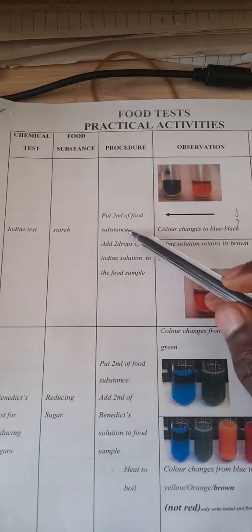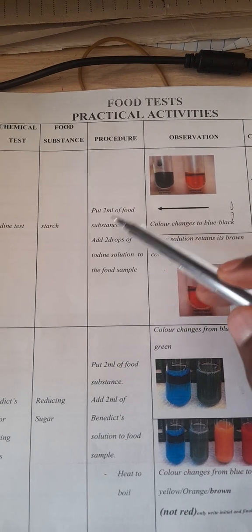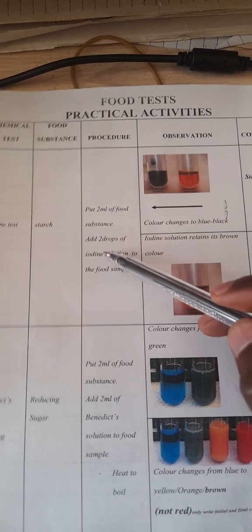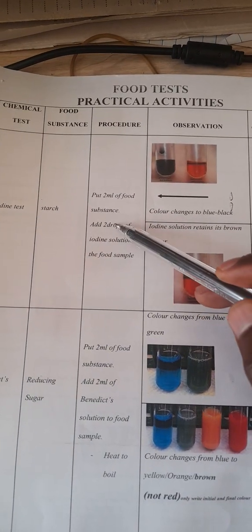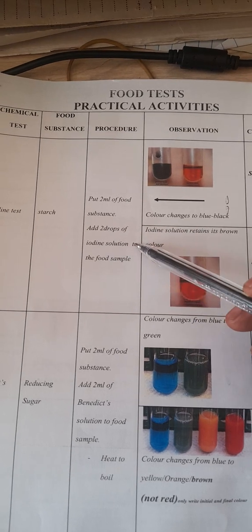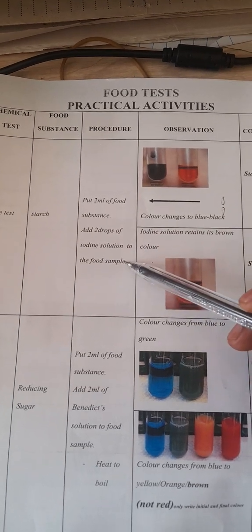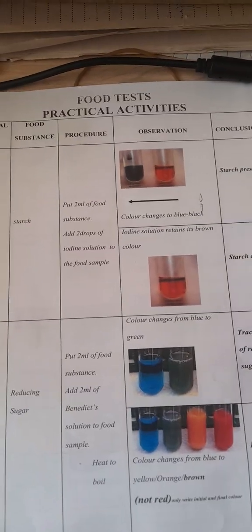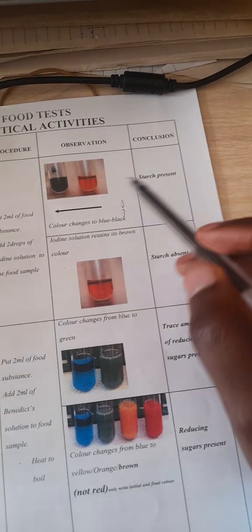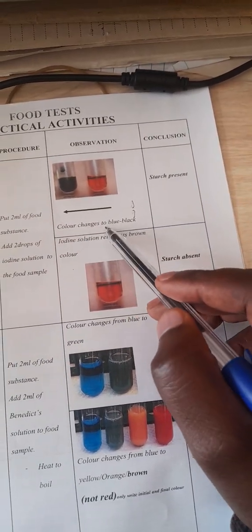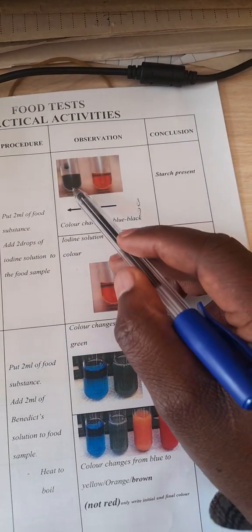The procedure should be very correct. You put 2 ml of the food substance that you are given, add 2 drops of iodine, and we are very specific: 2 drops of iodine solution to the food sample. Your observation, if the starch is present, you'll check the color change to blue-black.